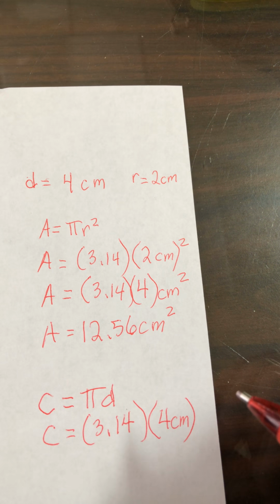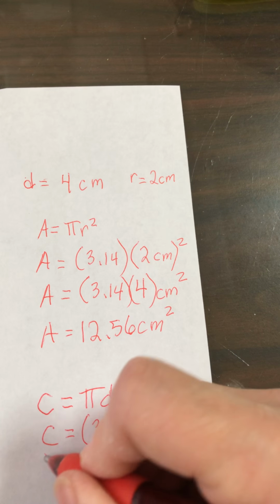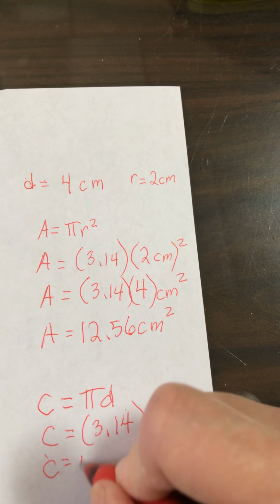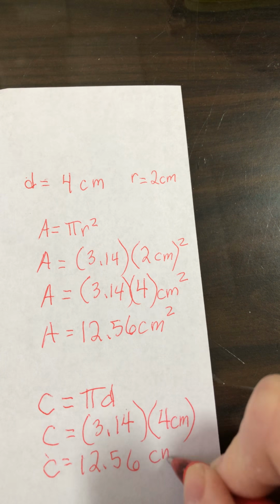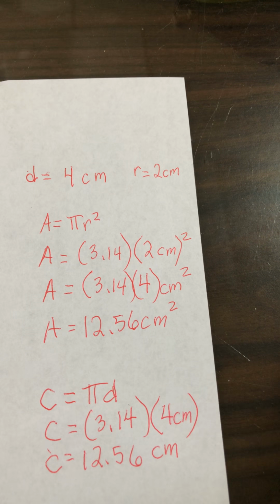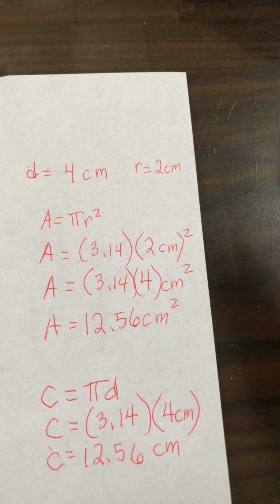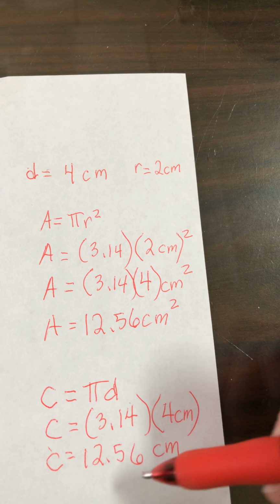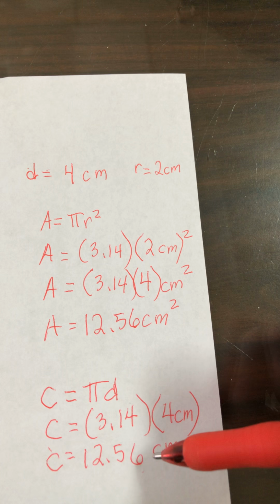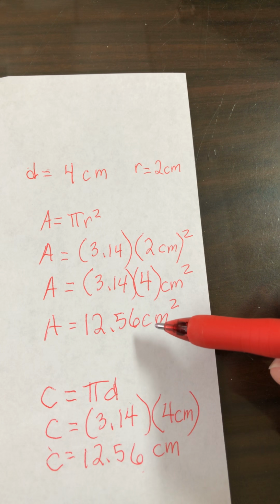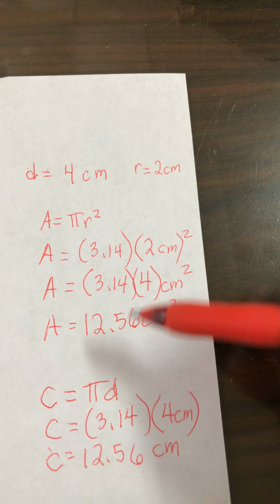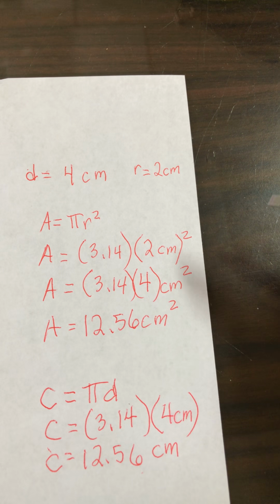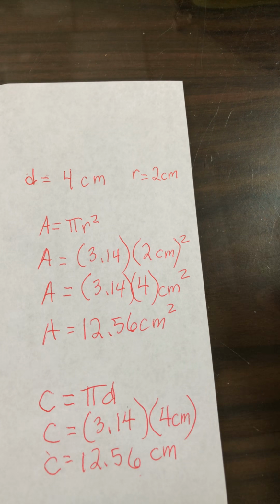Now I can multiply, and I get C equals 12.56 centimeters. Now, with 2 centimeters, that's the only one where they both come out to be the same, because 2 times pi is 4, and 2 times 2 is 4, and 2 squared is also 4, so they both come out the same way on this particular problem. That won't happen with most of them.